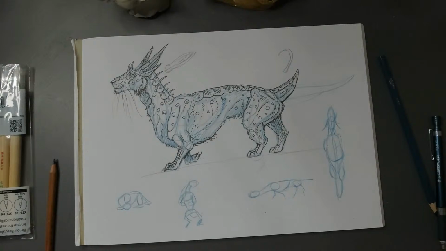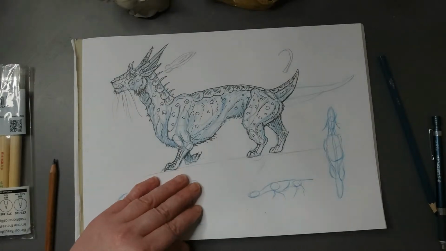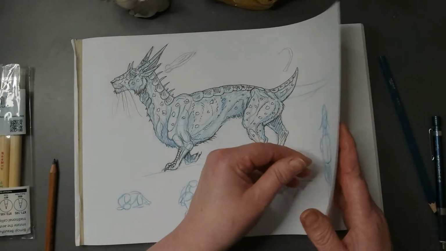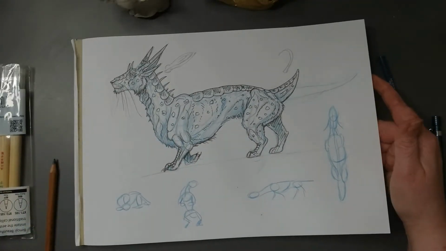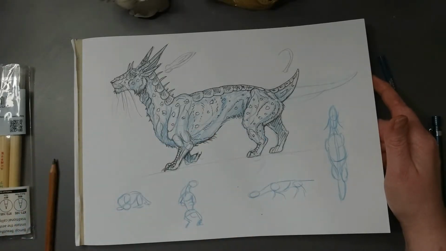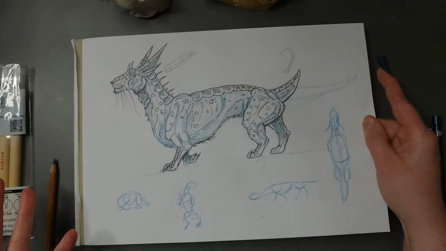So I hope this has inspired you to have a go and create some different creatures of your own and enjoy doing it. That's half the fun, enjoy creating. It doesn't have to be perfect by any means. This isn't perfect for me. This is just a rough sketch. But it's having fun and learning as you go.